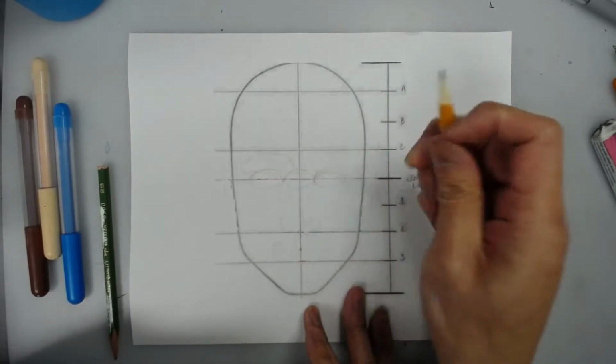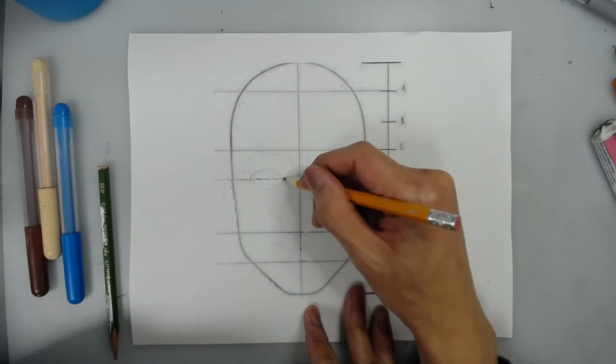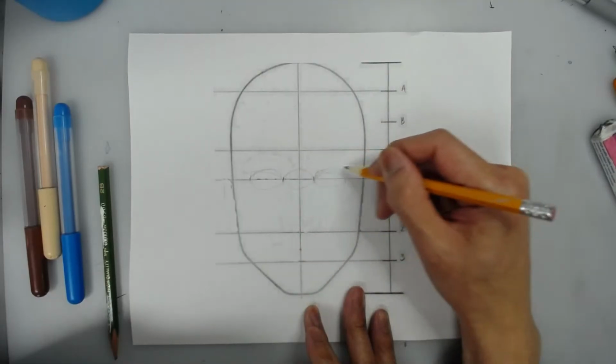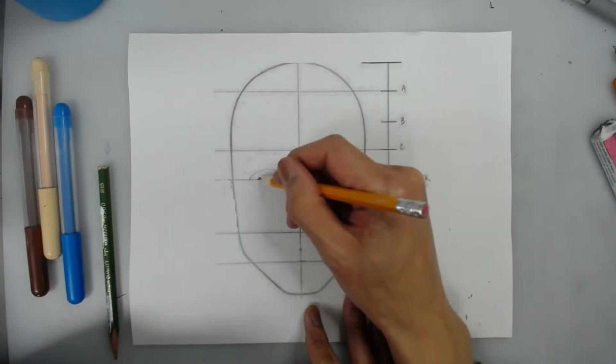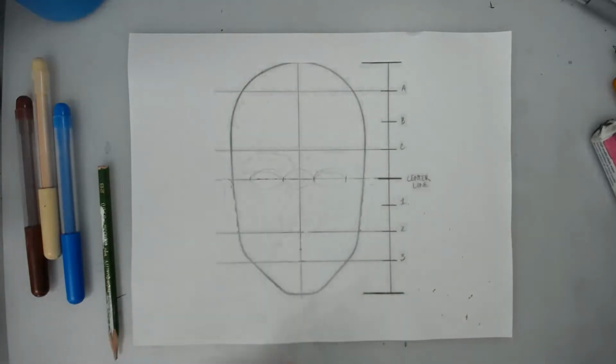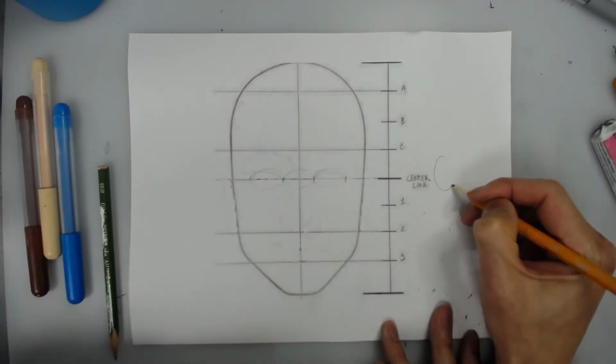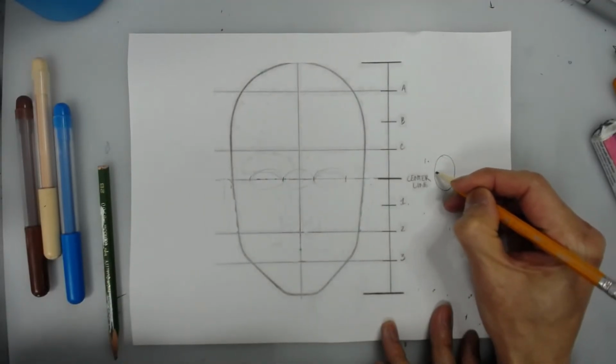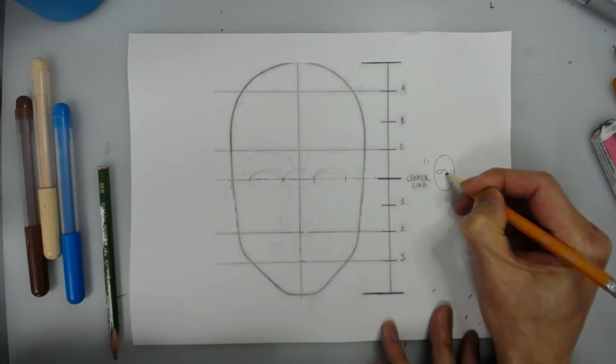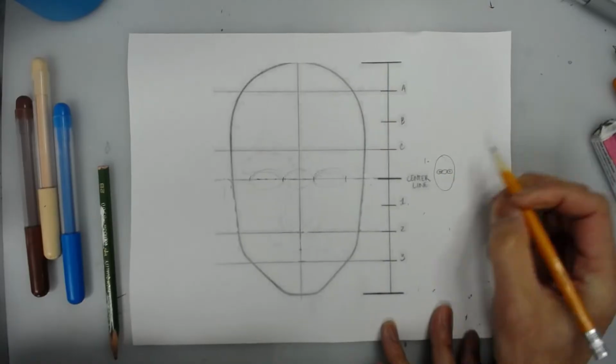This and this are about the same size. So I'm gonna mark these lines so I know how big the eye should be. Rule number 1 is the eyes are 1 eye apart.